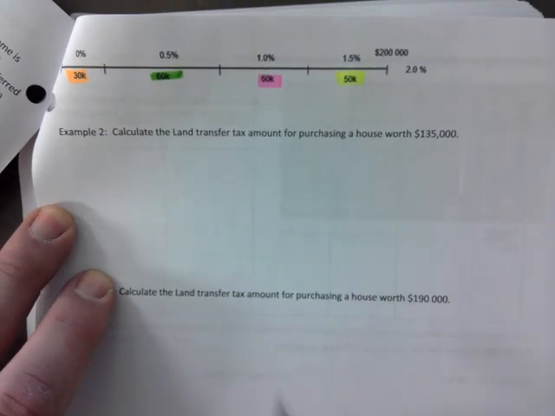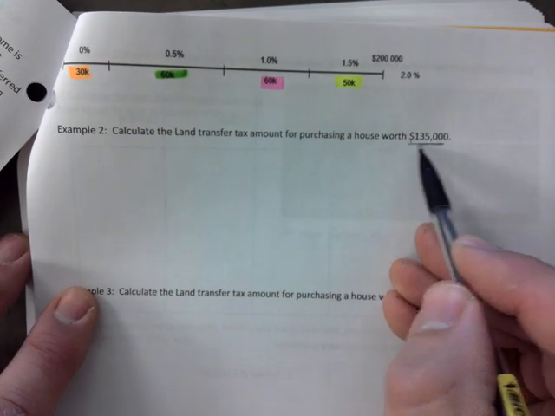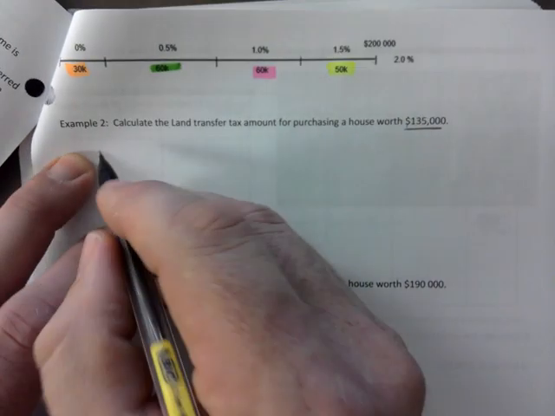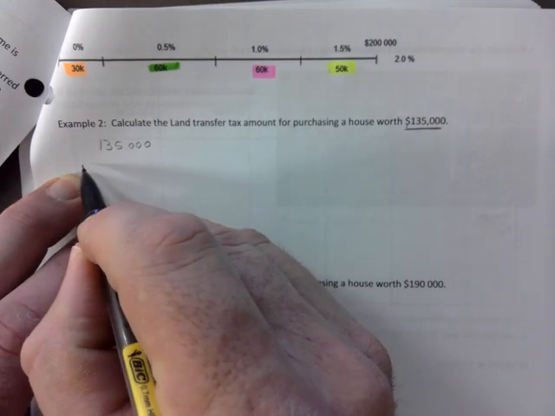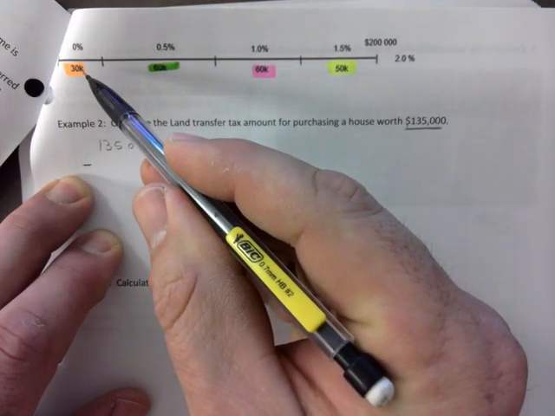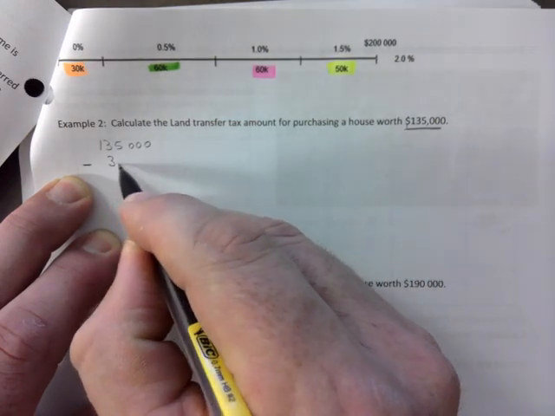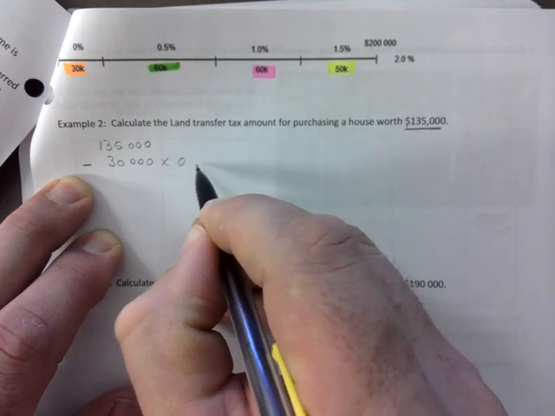But here we go. Calculate the land transfer tax of purchasing a home for 135. So this is on page 62. You start like this: 135 minus 30,000. You subtract 30,000, and we apply 0% to that amount, times 0, basically.